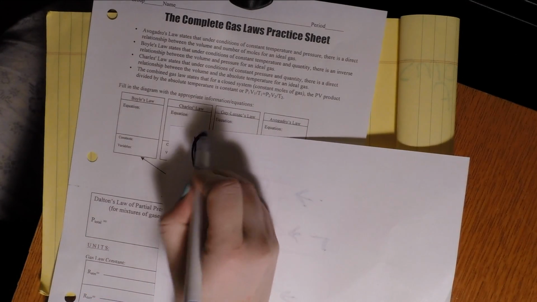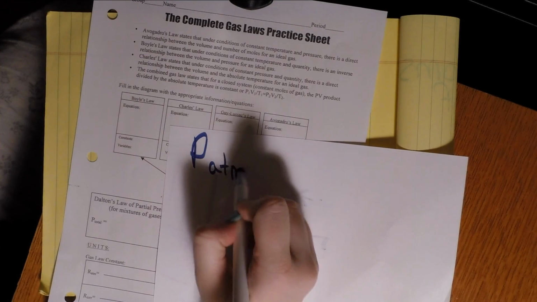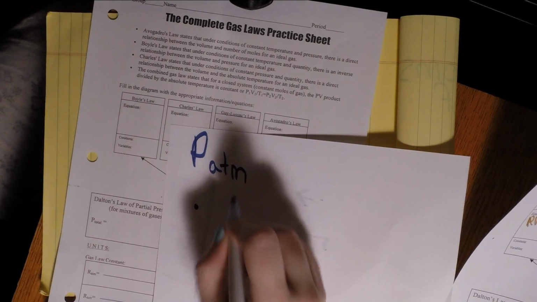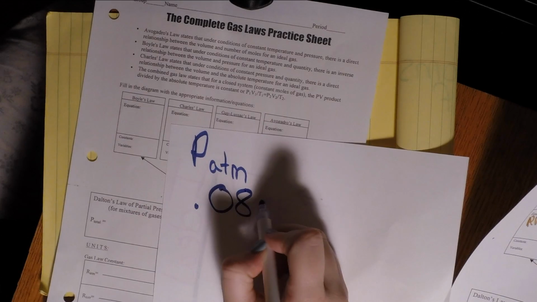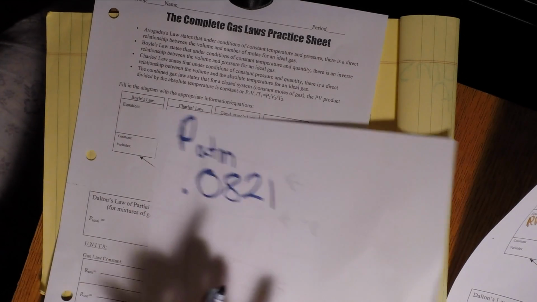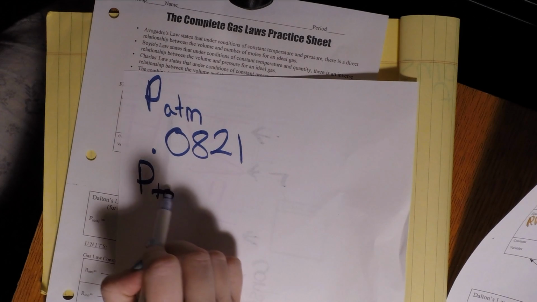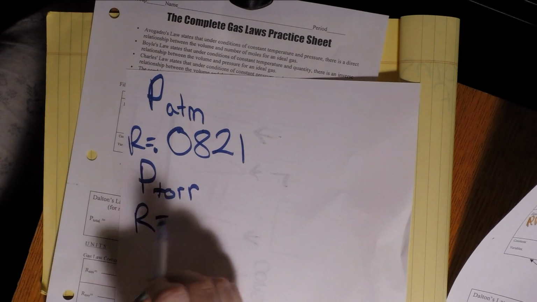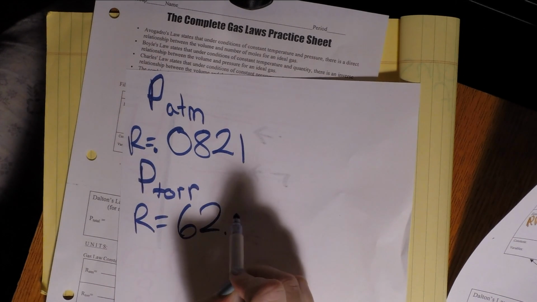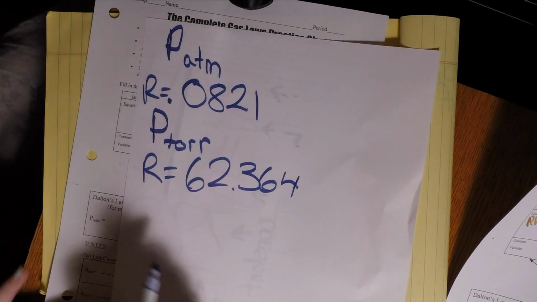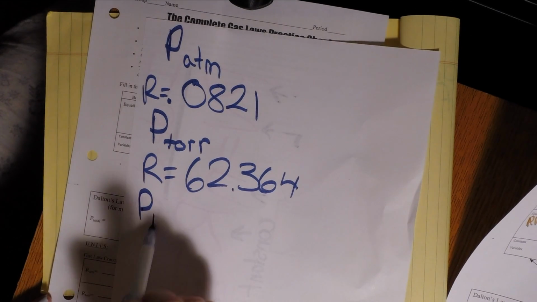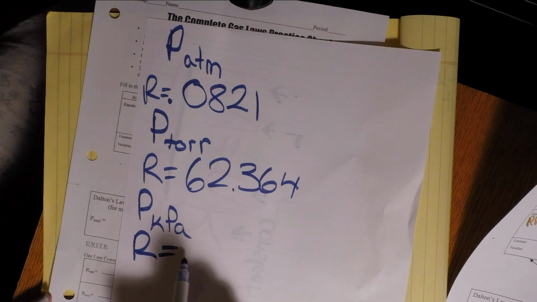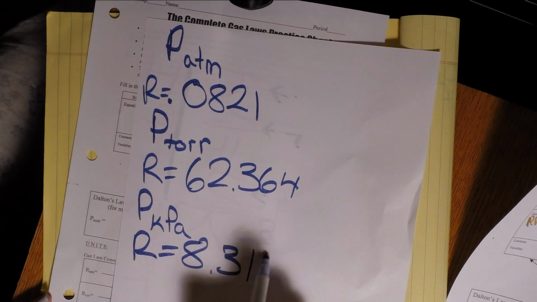Okay, so now we need to know our R values. So if pressure is in atm, then our R value will be 0.0821. If pressure is in torr, the R value will be 62.364. And if the pressure is in kPa, then the R value will be 8.314.